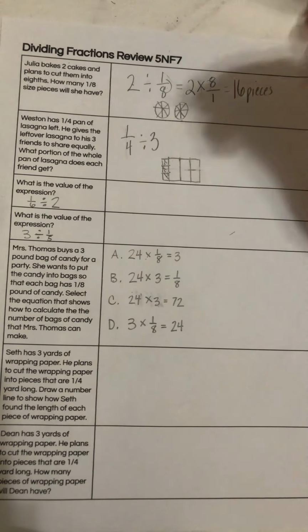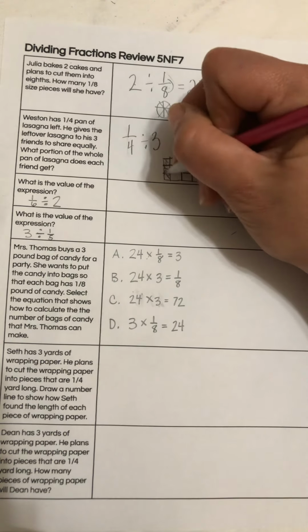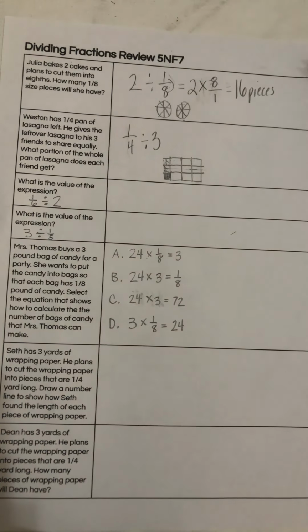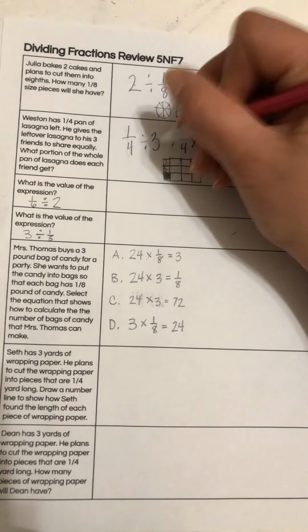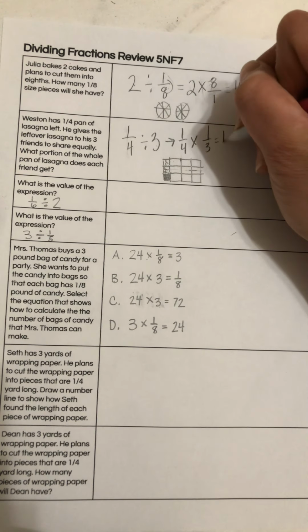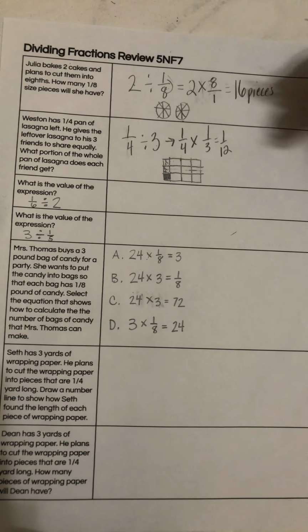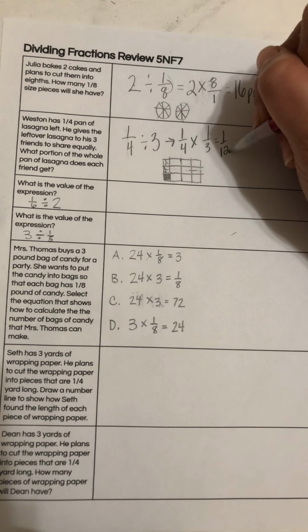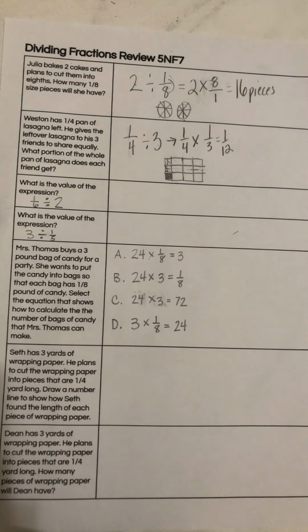Now I want to know the whole lasagna, so I'm also going to split that into 3 pieces. So then what's one of these? To do this, you leave your dividend the same, and multiply it by the reciprocal of 3. The reciprocal of 3 is 1/3, so each person gets 1/12 of the whole lasagna, of the whole pan.